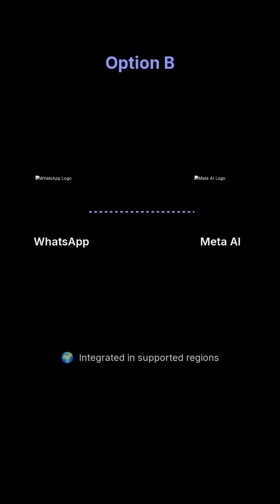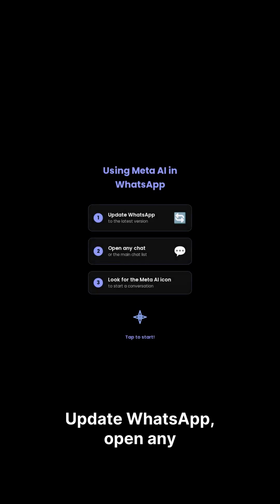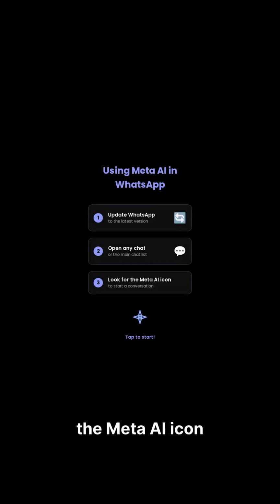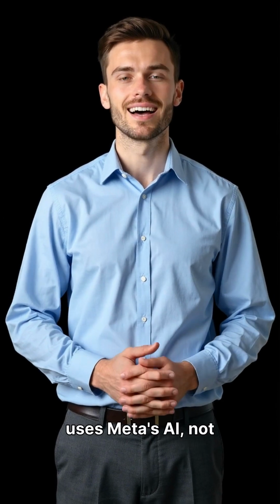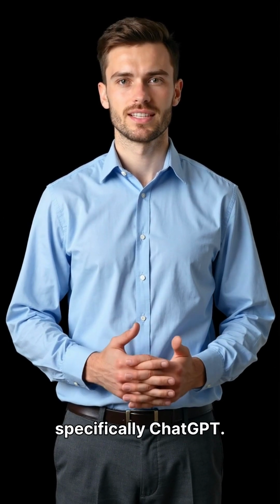Option B uses Meta AI directly within WhatsApp, integrated in supported regions. Update WhatsApp, open any chat, and look for the Meta AI icon to start a conversation. This feature's availability depends on your region and uses Meta's AI, not specifically ChatGPT.